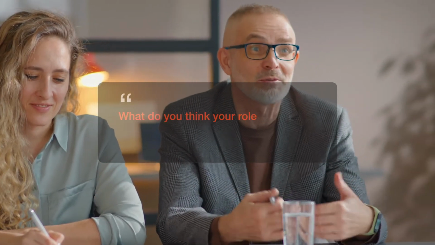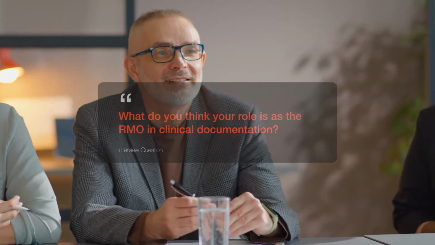Now, it's easier to predict role questions than opinion questions. Role questions will, as I say, be highlighted in the job description. So if you've reviewed this thoroughly, you should be reasonably prepared for that. Common role questions are things like, what do you think your role as the RMO is in documentation? Or what do you think your role as the registrar is in team performance? Or what do you think your role as the consultant is in clinical governance?